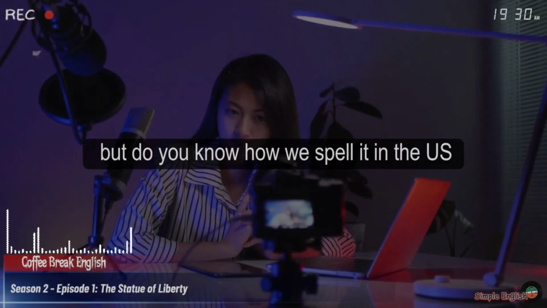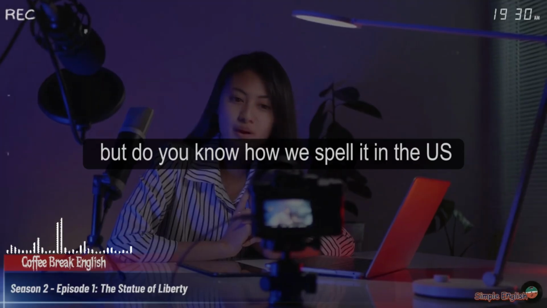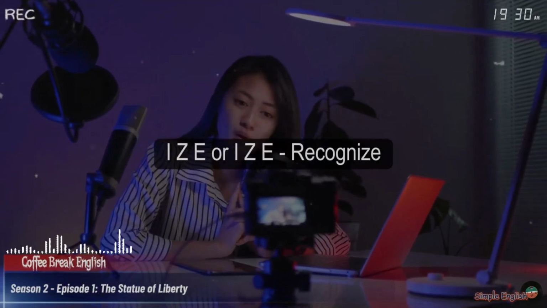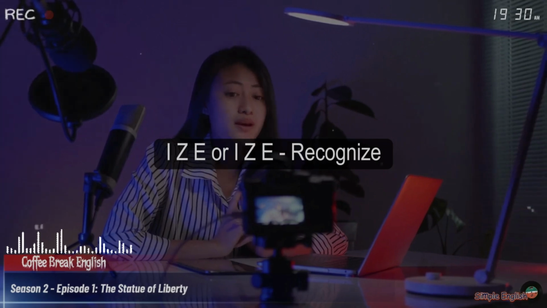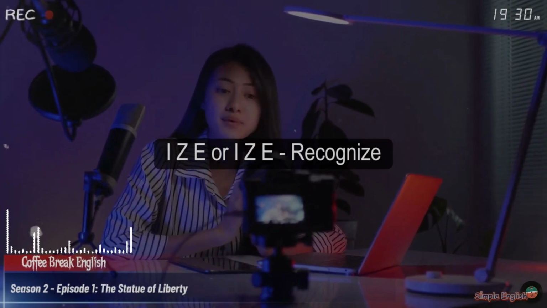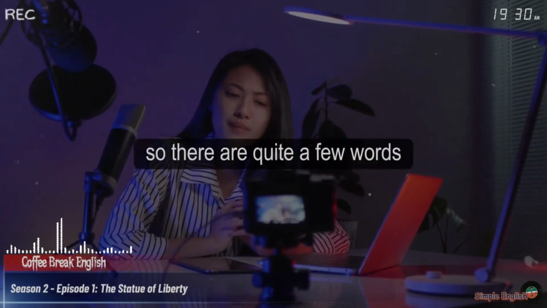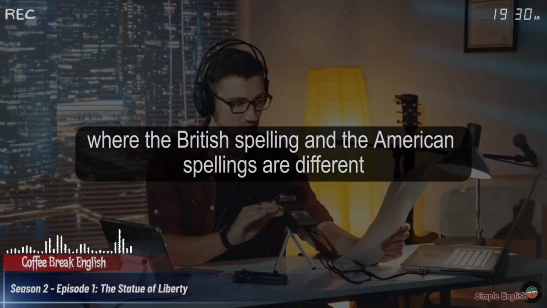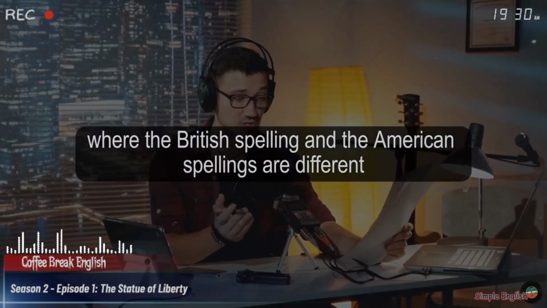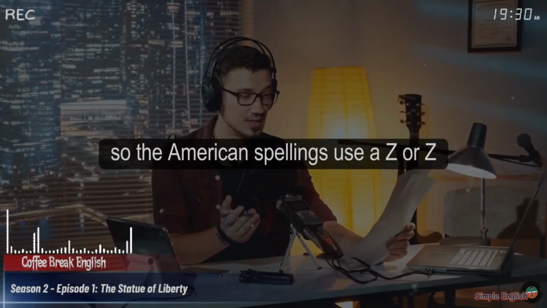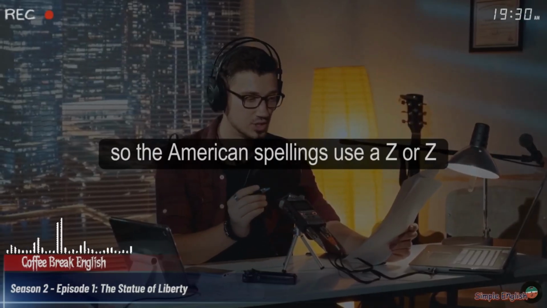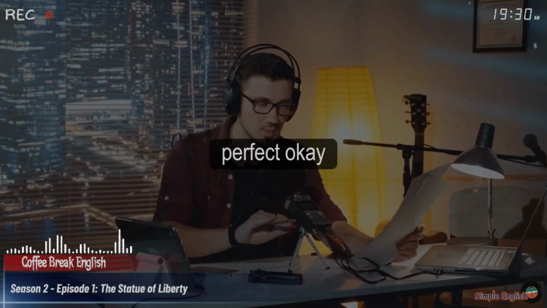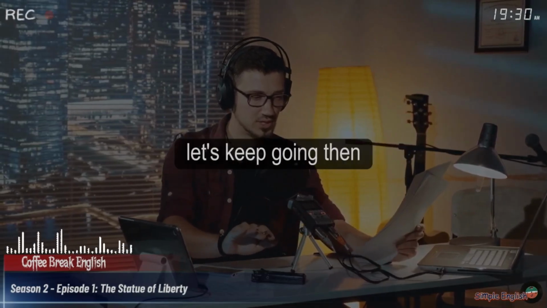But do you know how we spell it in the US? I think in the US it would be spelled I-Z-E. Exactly. So there are quite a few words where the British spelling and the American spelling are different. The American spellings use a Z, and the British spellings use an S. Perfect. Okay, let's keep going then.